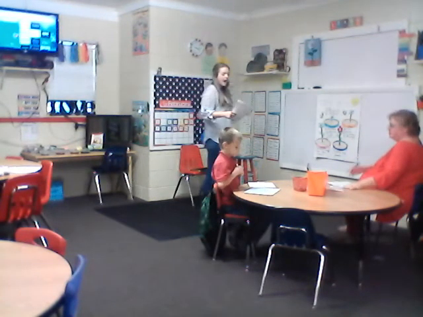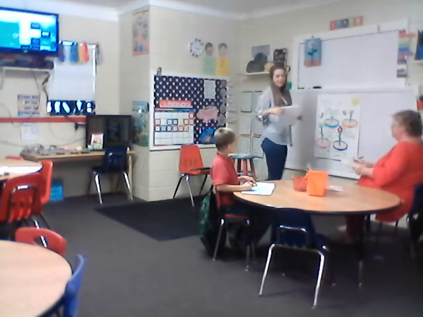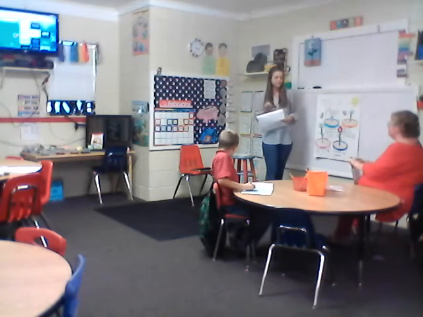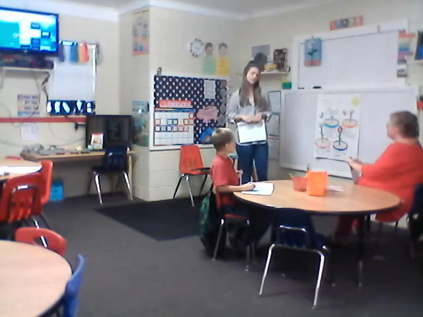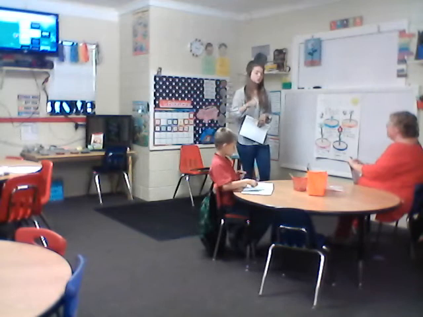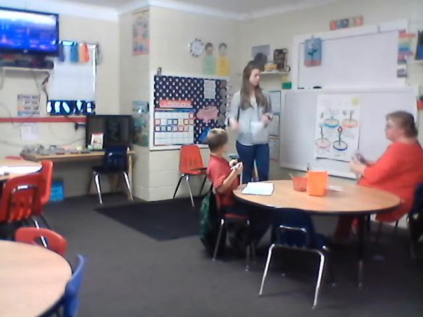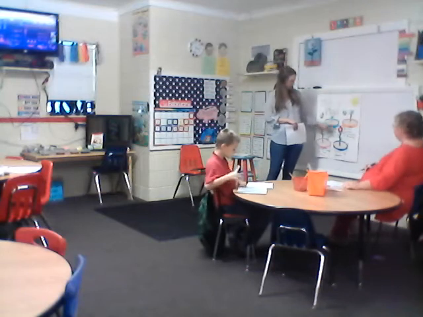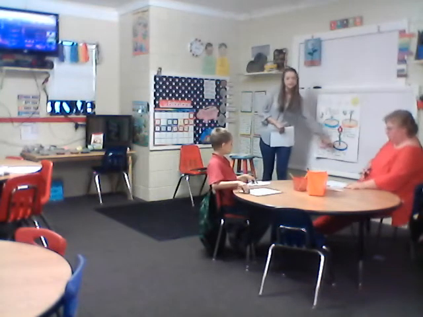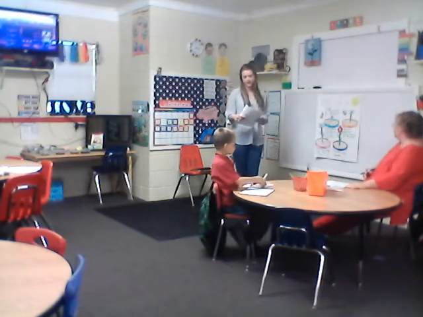Okay. I'm going to show you a picture of a part of a plant. And I might give you a little clue. Your job is to write what part of the plant I'm showing you. Remember, the words are right here. Roots, stem, leaves, flowers. Okay.